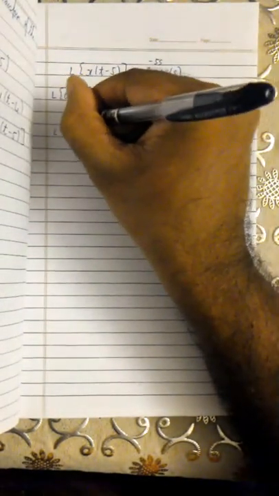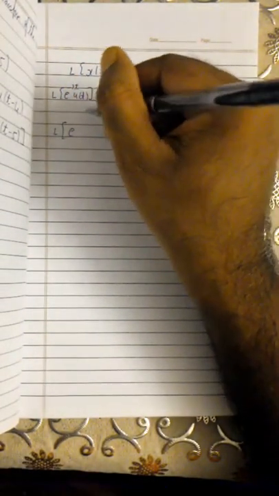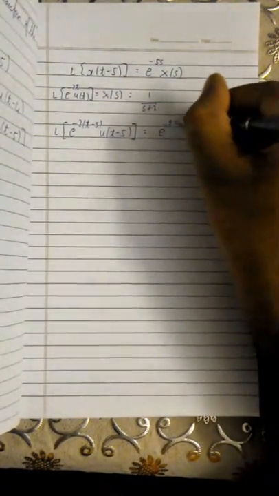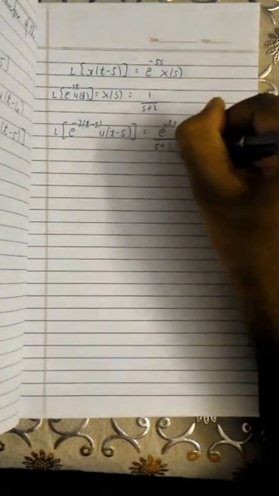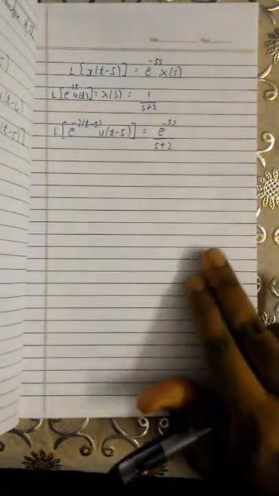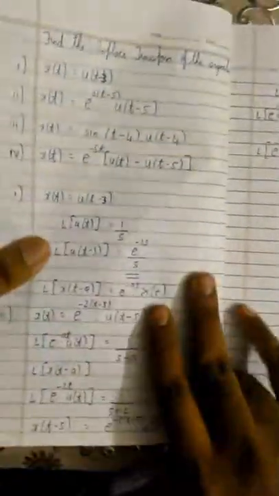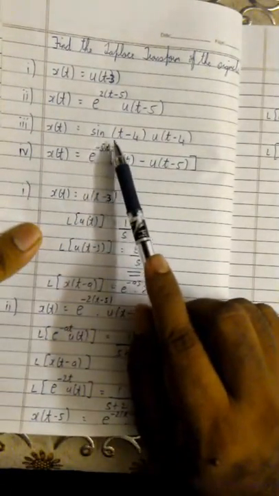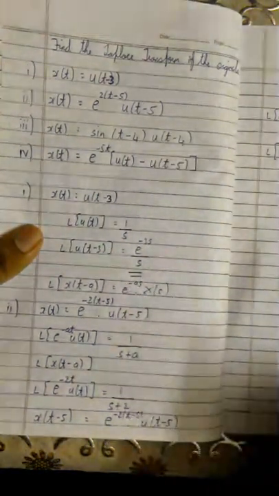That means the Laplace transform of e raised to minus 2 into t minus 5 into u of t minus 5 is equal to e raised to minus 5s by s plus 2. Okay. Now let's move on to the third question. Right. The third question states that find the Laplace transform of x of t is equal to sine t minus 4 into u of t minus 4. Okay. So let's do that question.